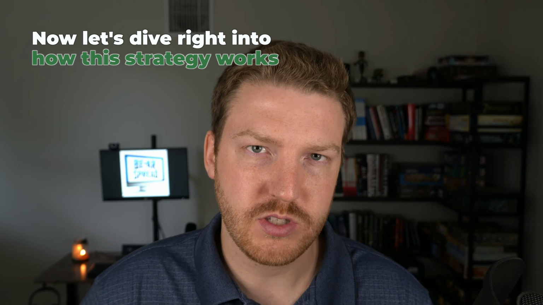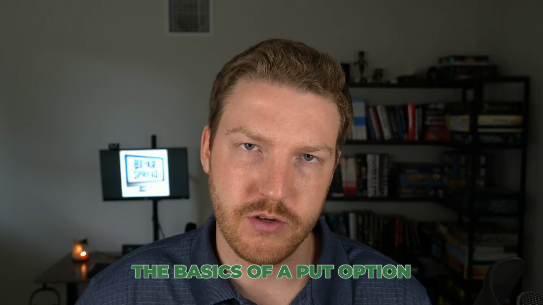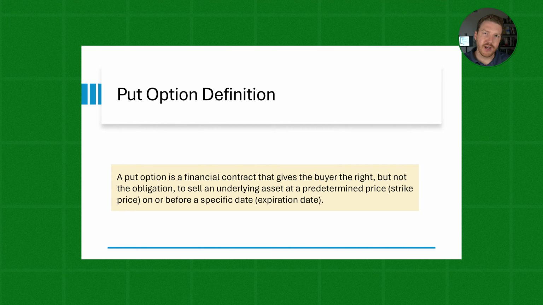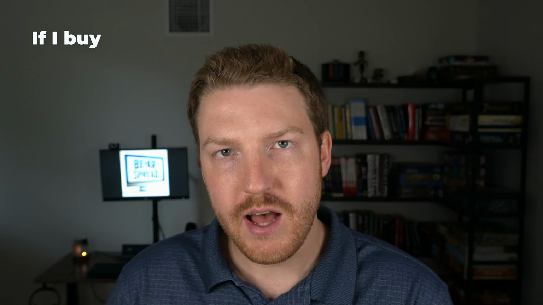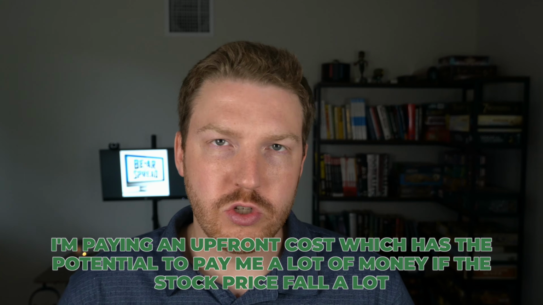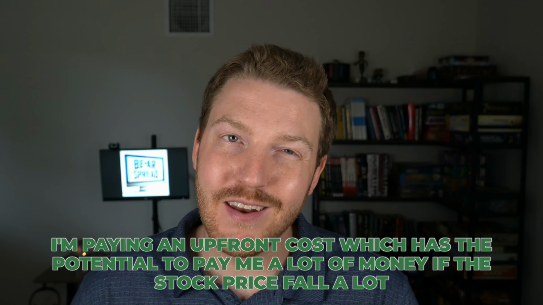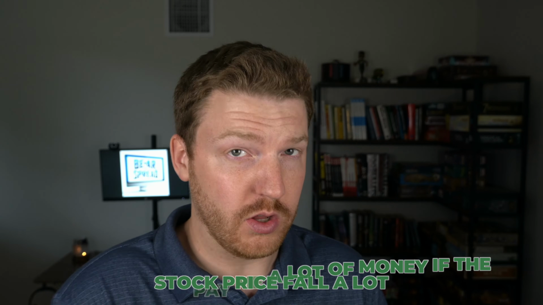Now, let's dive right into how this strategy works by first exploring the basics of a put option. A put option is a financial contract that gives the buyer the right, but not the obligation, to sell an underlying asset at a predetermined price, which we'll call the strike price, on or before a specific date. If I buy a put option, I'm paying an upfront cost, which has the potential to pay me a lot of money should the stock price fall a lot.